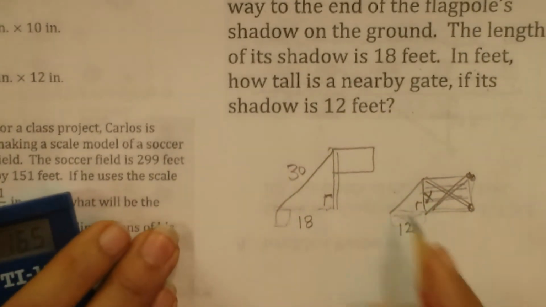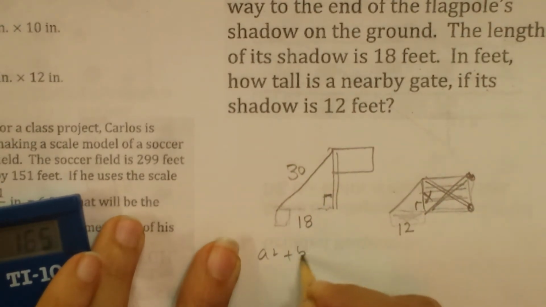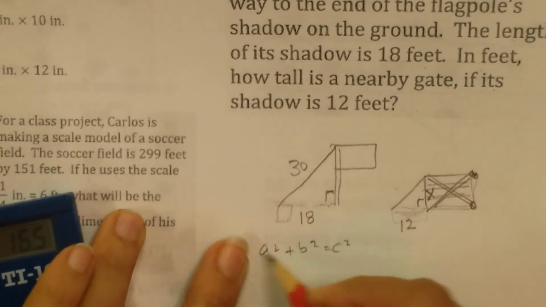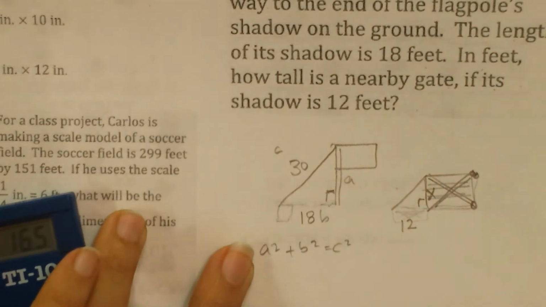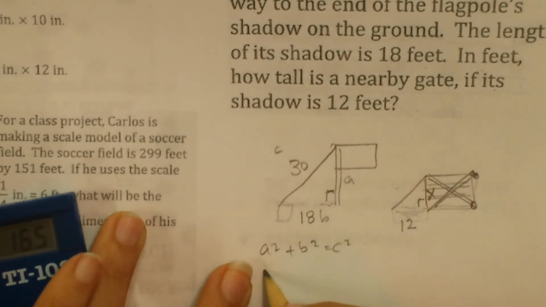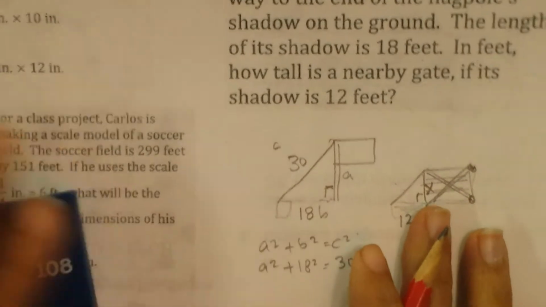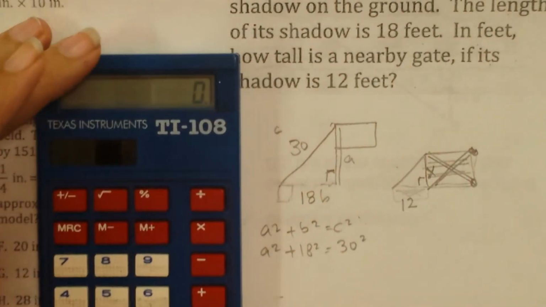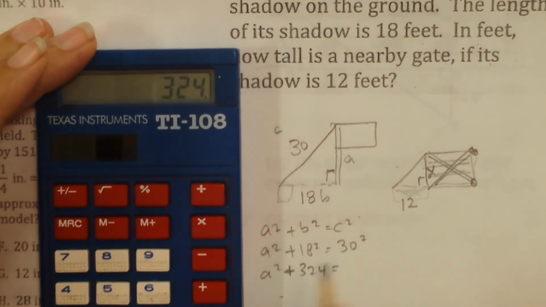That's interesting. That's cool. Let me do it on this one so I can just compare it. So A squared plus B squared equals C squared. C is always the longest side. So A squared plus B squared, which is 18 squared, equals C squared, which is 30 squared. 18 times 18 is 324. So A squared plus 324 equals 30 squared, which is 900.